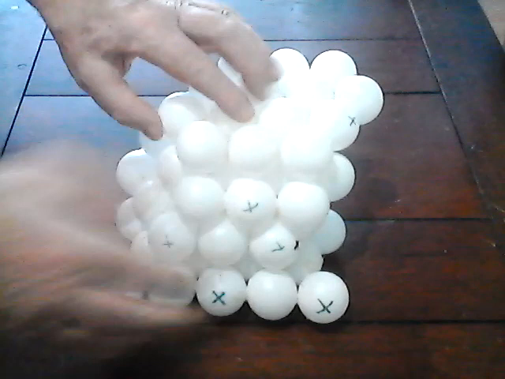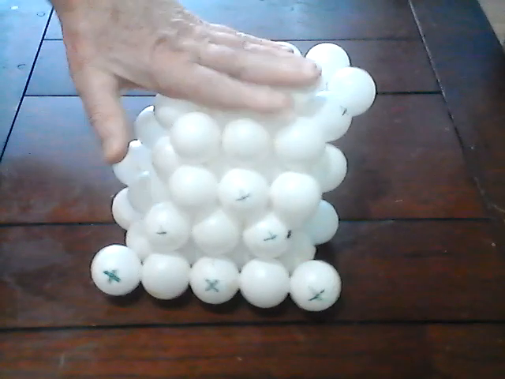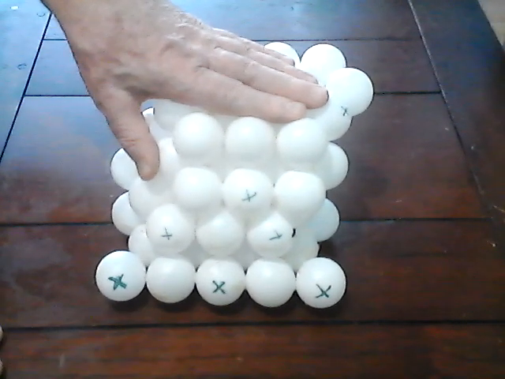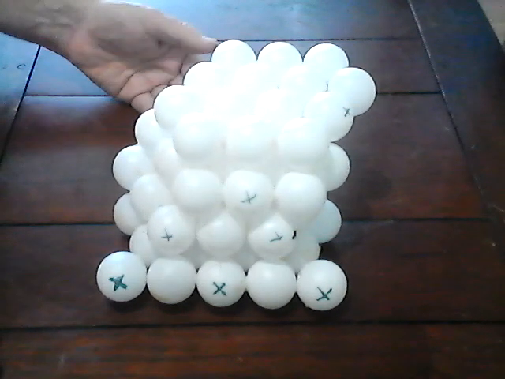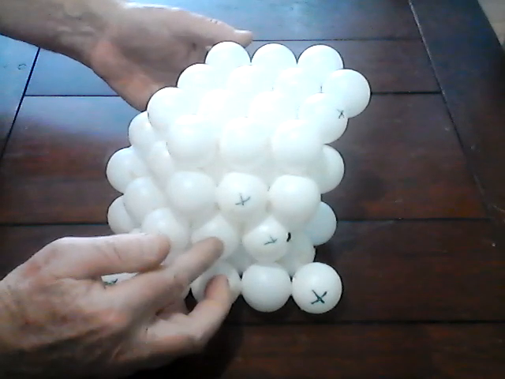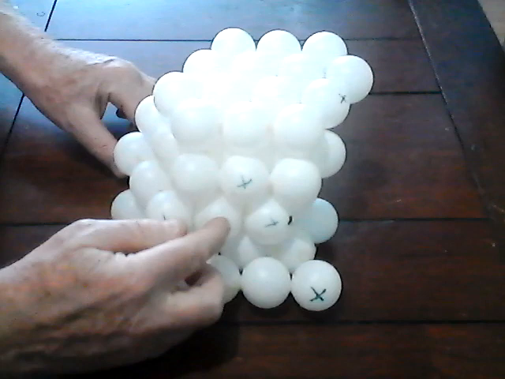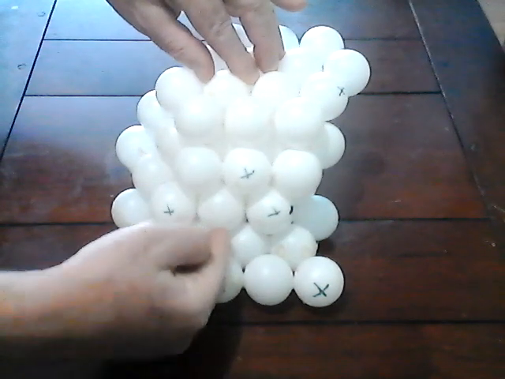Okay, so we have our FCC structure. Now we'll try to do the same thing again. We have our basal plane, which is the tabletop here, which is our base. And now I'll try and twin the hexagonal close-packed structure in the same way that I did it for the FCC structure. So I can move the first layer one step that way, one Shockley partial in this direction.